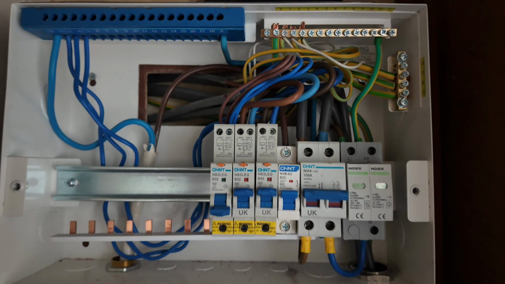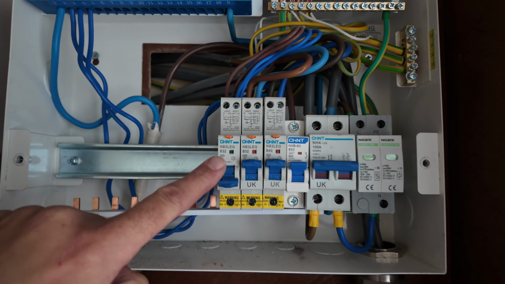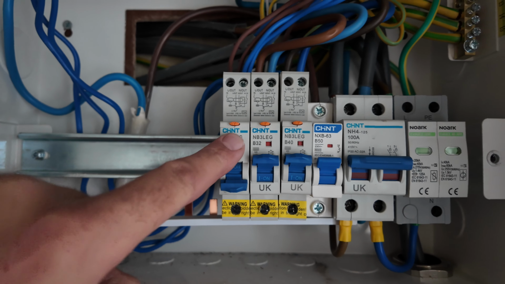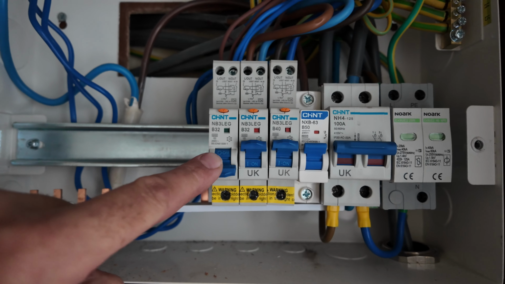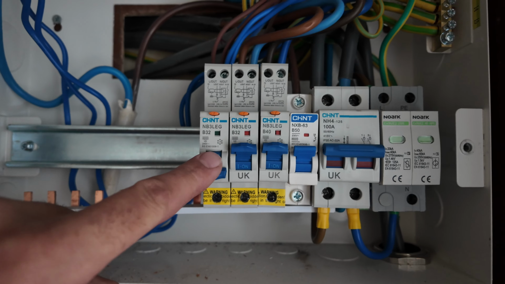Now, although this consumer unit isn't labelled, it doesn't matter because I know it's doing the kitchen. But what's good about it is that by having RCBOs, which are these units here, it's great because it means that this one's tripped. So it means that I know that I'm only looking at this circuit being the issue.